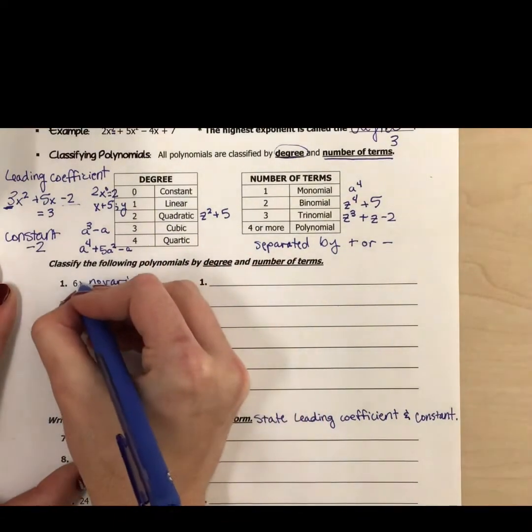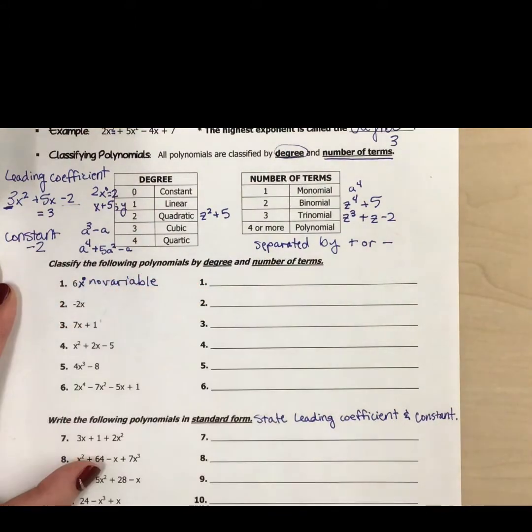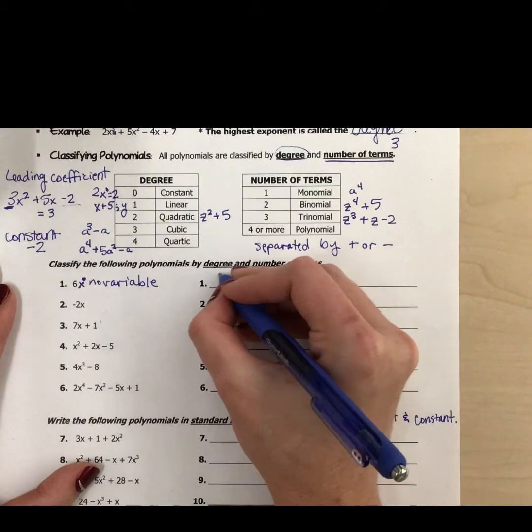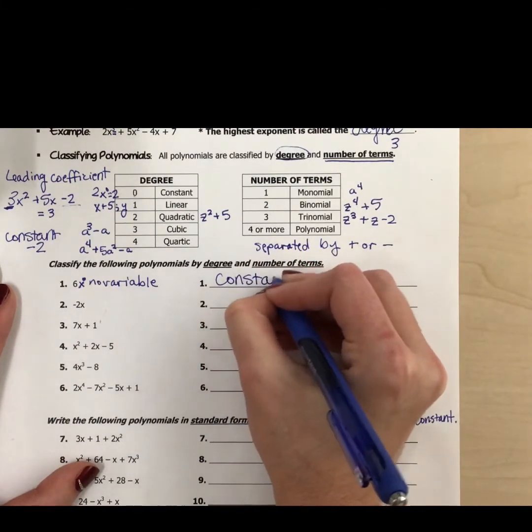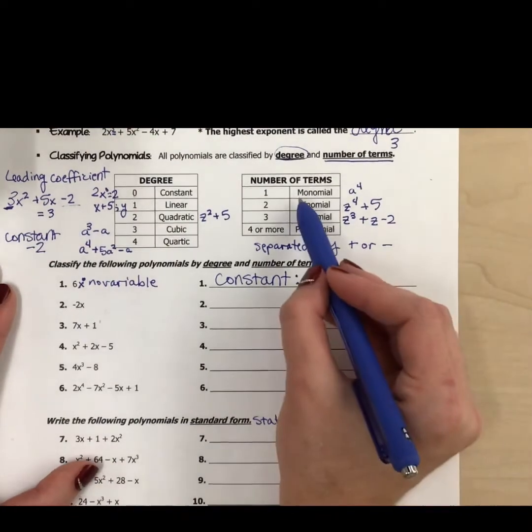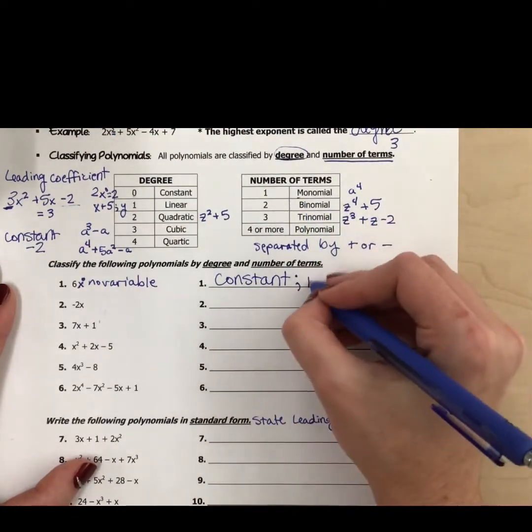We can write this as 6 times x to the 0, right? 0 as our degree gives us a constant. And anytime we have a constant, the number of terms is going to be just 1. It's a monomial.